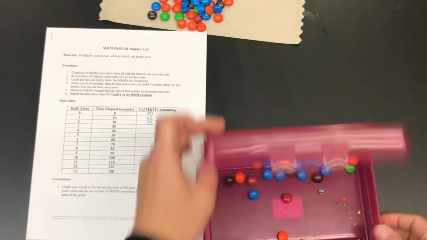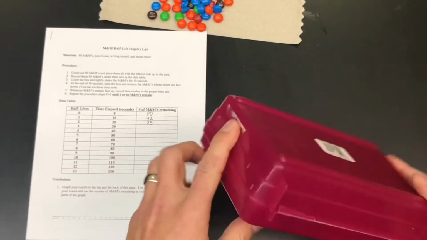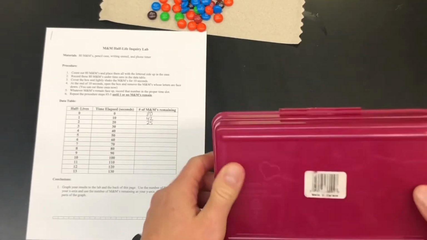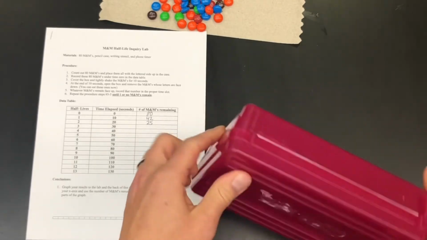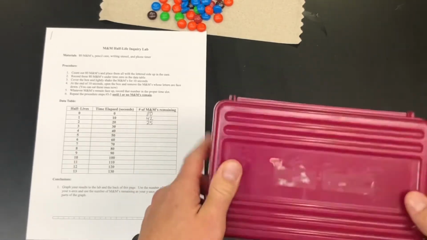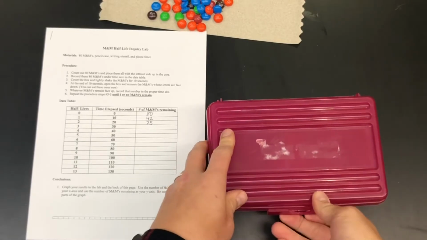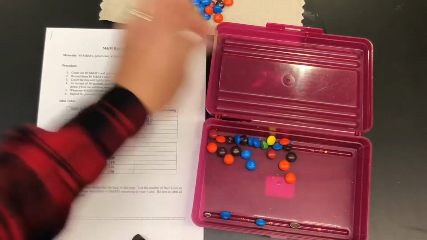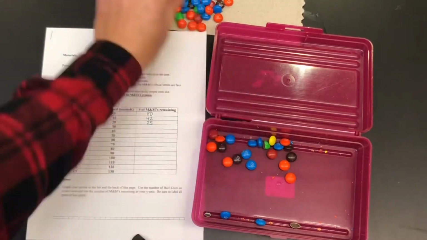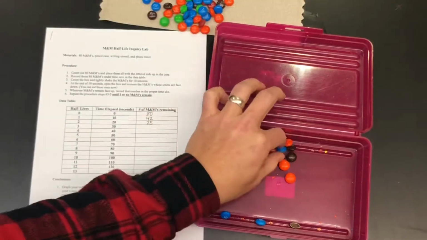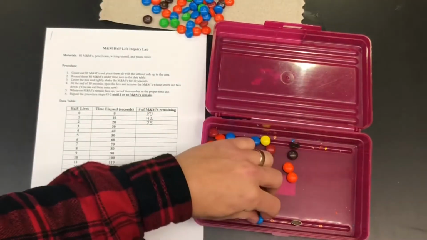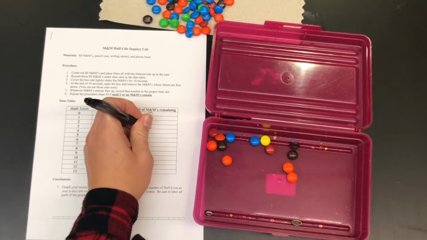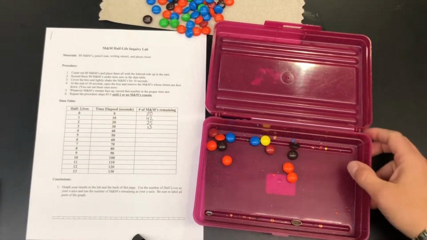All right, let's shake for 10 seconds again. Can you estimate about how many will be flipped up this time if we have 25 left? All right, so 10 seconds. So we're starting to see that about every 10 seconds, about half of the M&Ms are gone. We'll see if that's the case. Here's one flipped up, 2, 3, 4, 5, 6, 7, 8, 9, 10, 11, 12. About 12. So we have about 13 M&Ms left because we lost 12.